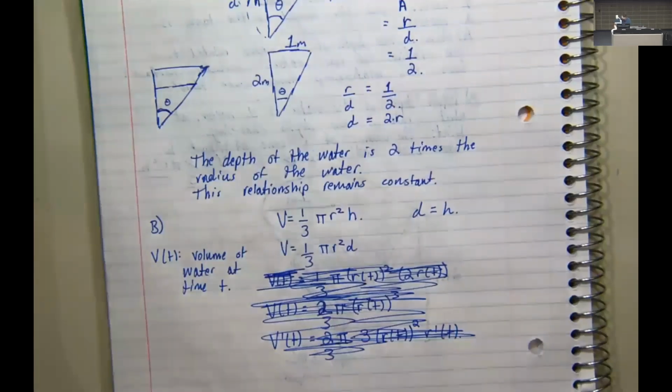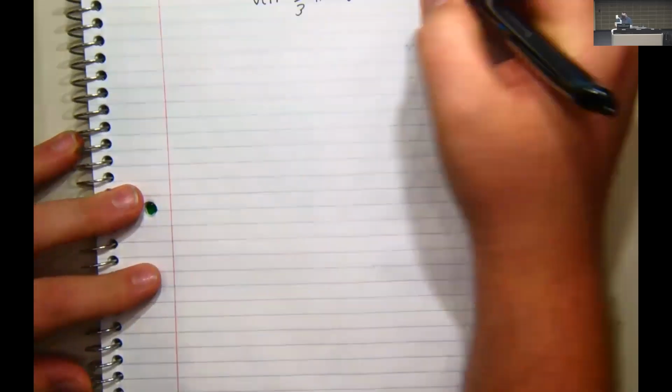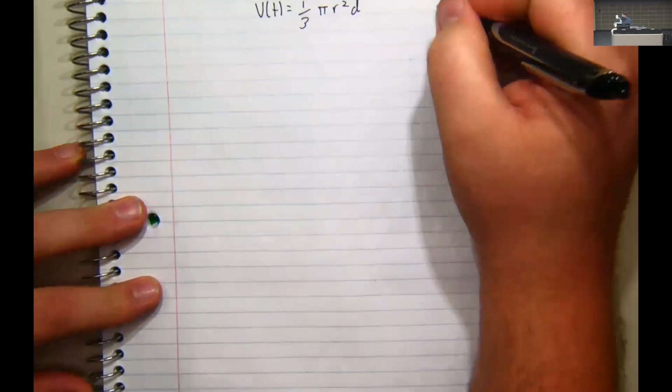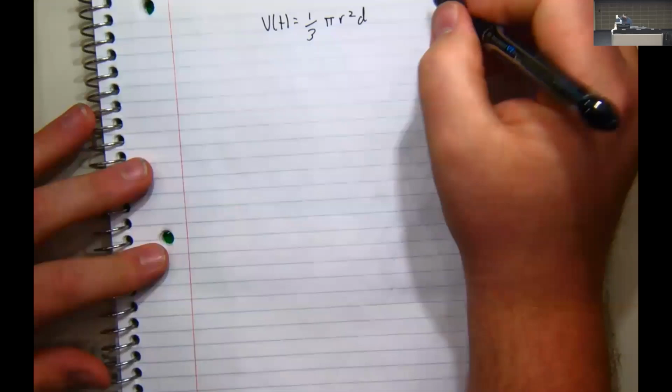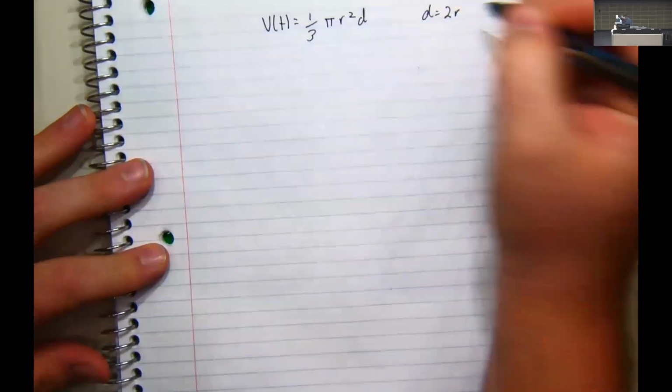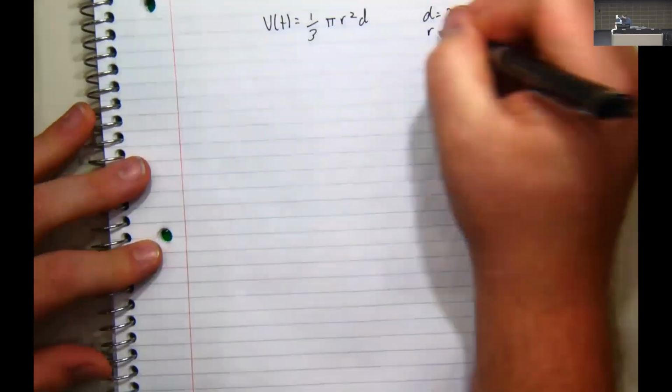Okay, so we have V at t is equal to 1/3 pi r squared d. And we have the relationship that d is equal to 2r. And so we can replace r is equal to d by 2. So let's do that replacement.